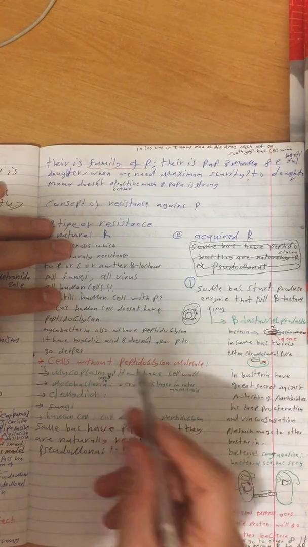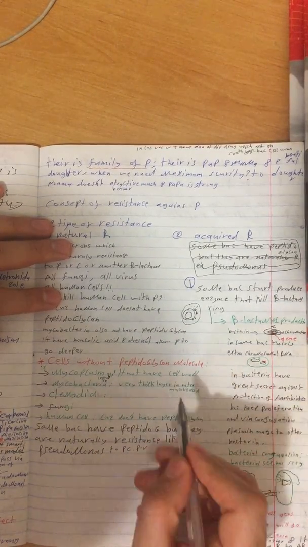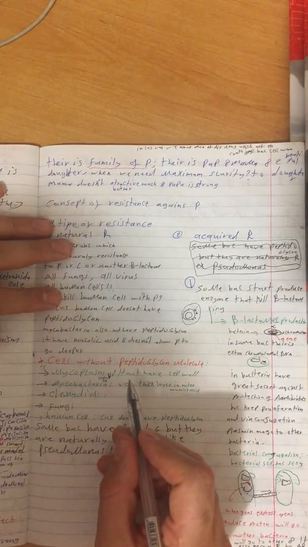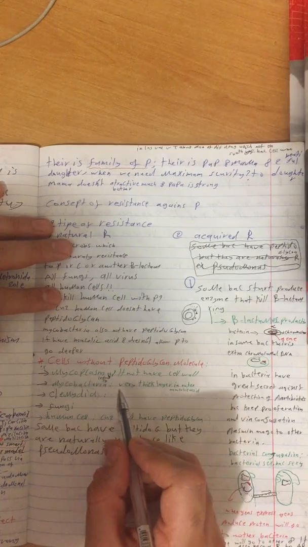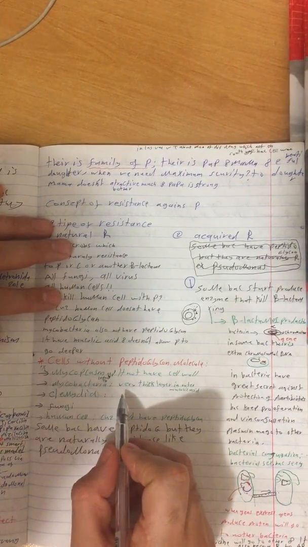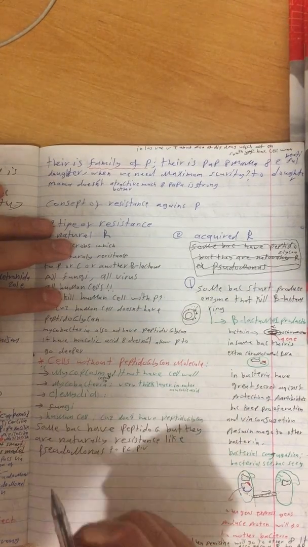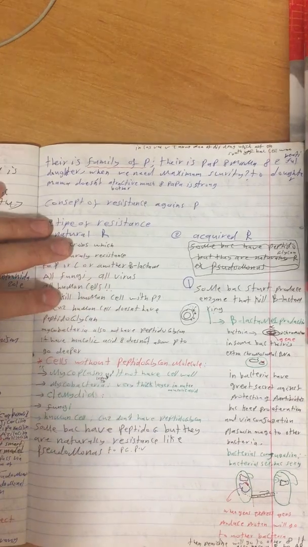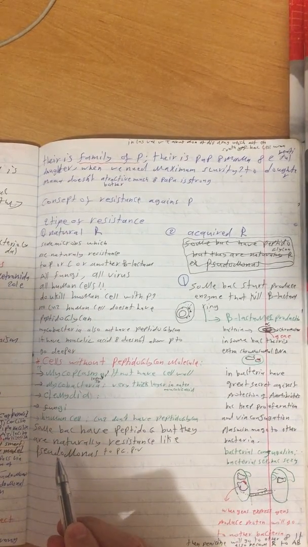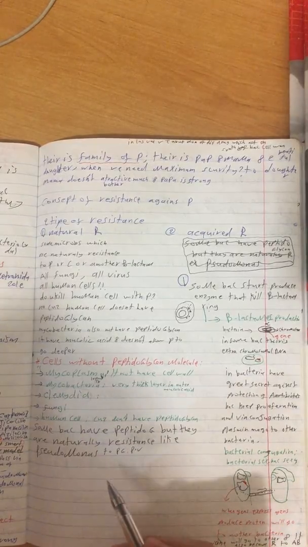Mycobacteria. Mycobacteria, as I explained, have a very thick layer, and the layer of the mycobacteria is what? It is mycolic acid. So they don't have peptidoglycan. That's why penicillin won't work on mycobacteria. Chlamydia, fungi, human cell. As I said, human cells also do not have peptidoglycan. That's why penicillin cannot work on human cells.